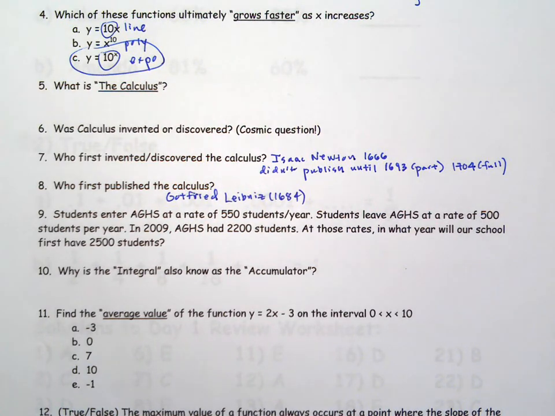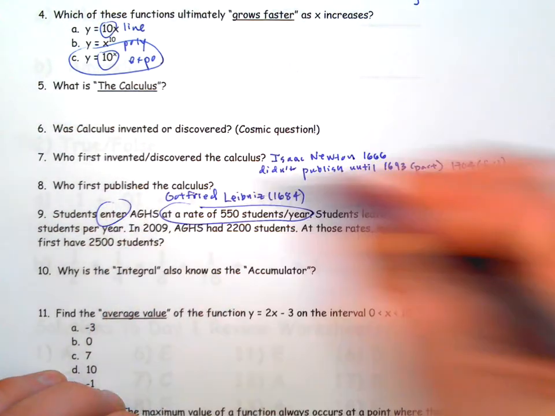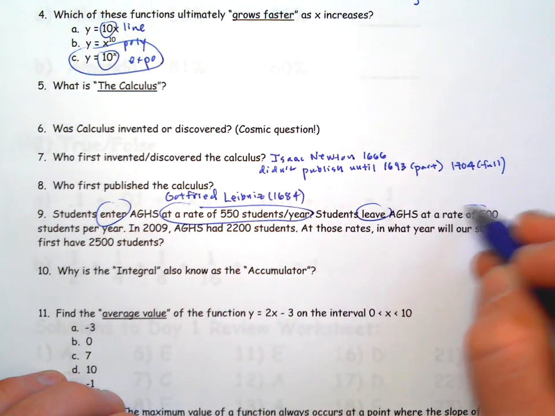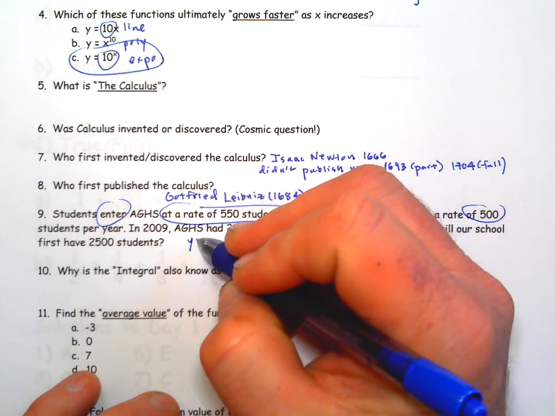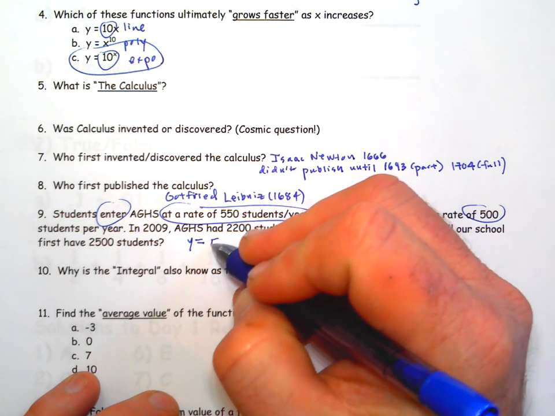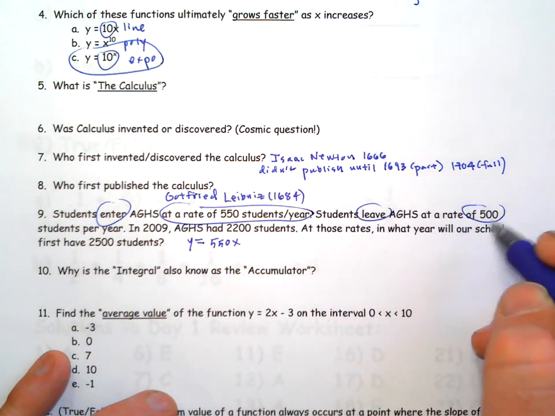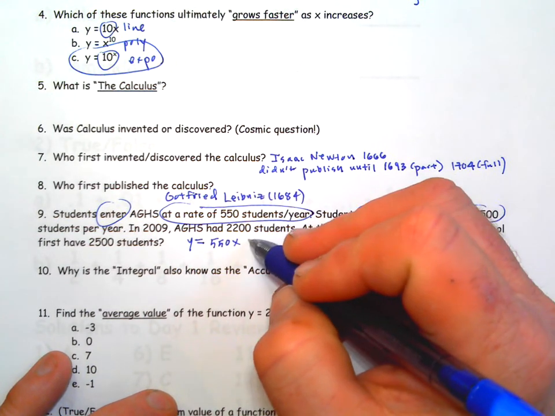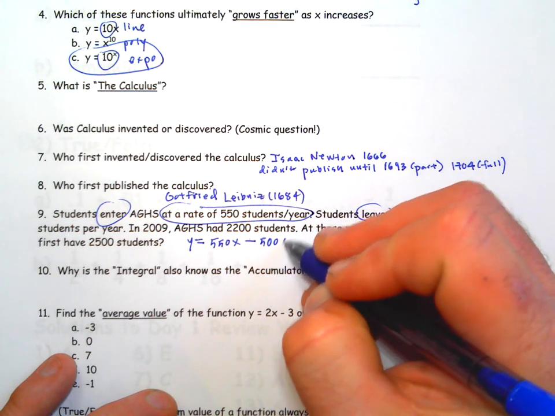This kind of sounds like an exponential growth problem, but it isn't. We're saying that they enter at this rate and they leave at this rate. So the total amount equals the number of people coming in per year, where we call the year x, and then they're leaving at 500 per year.